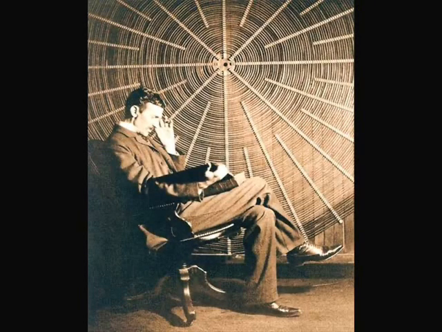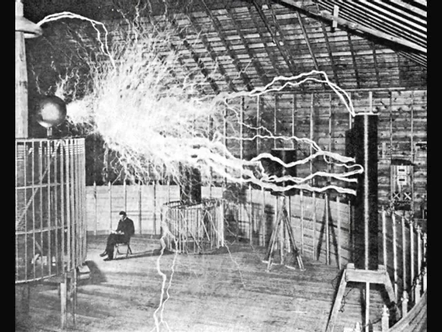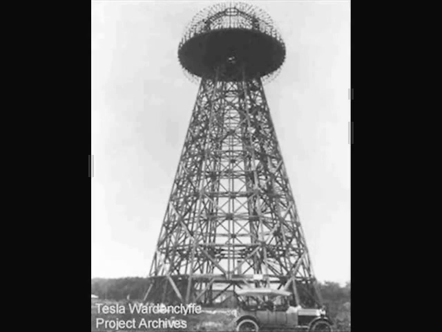The first experimental demonstration of scalar waves and scalar energy dates back to 1905 and Nikola Tesla. Here you can see him sitting in front of a scalar antenna. This shows his magnifying transmitter generating millions of volts. The arcs are some 7 meters long. And this is a tower that he constructed as a wireless power transmission system, a scalar energy transmitter.